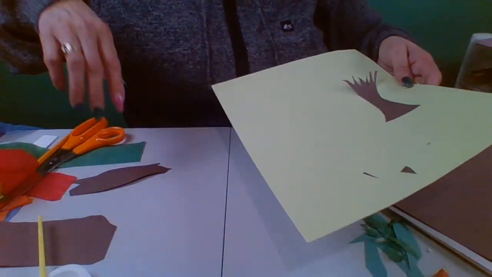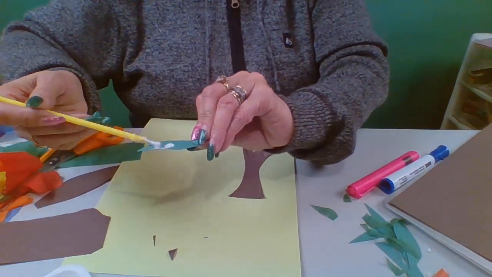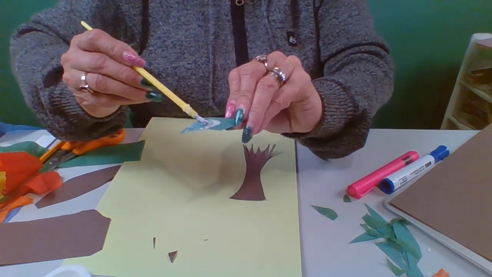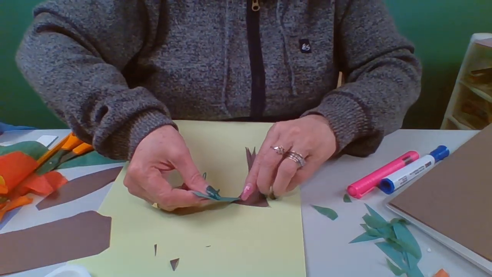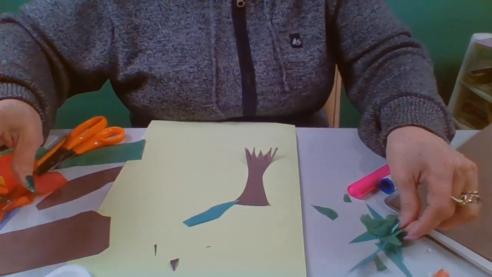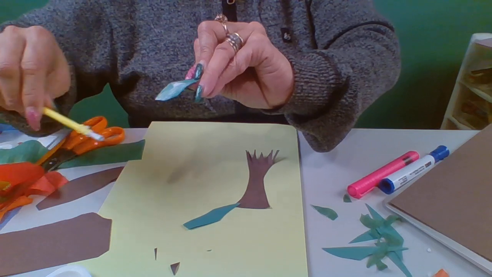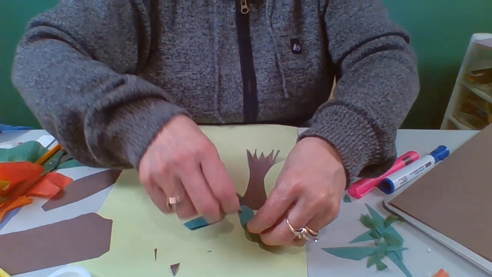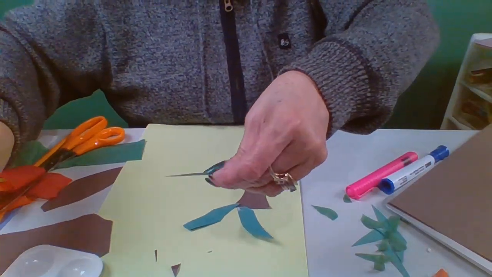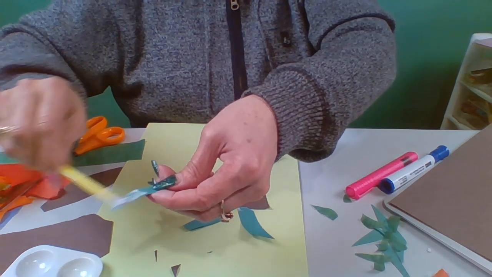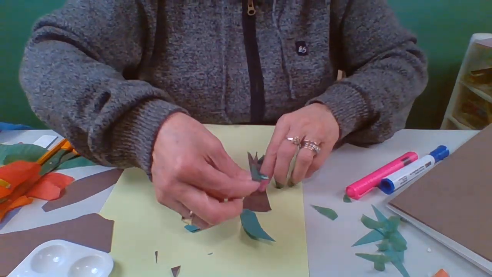Oh, so cool. Now, I am going to glue my branches. But just glue one end, okay kids? One end only. So the branches stay hanging like real branches, okay kids? There we go. So cool. Put more glue in this end. See? Put glue everywhere. And one end.